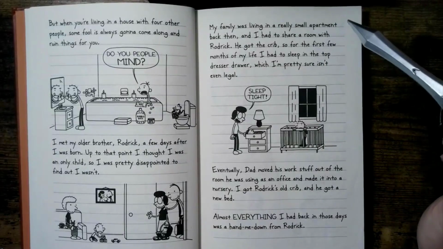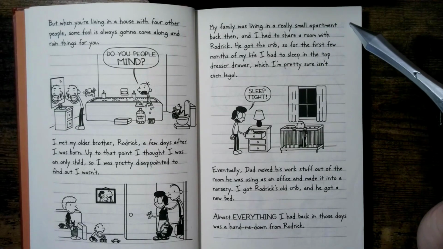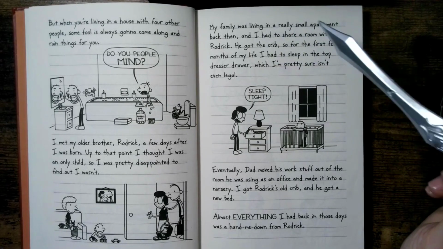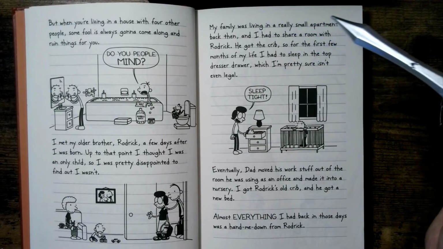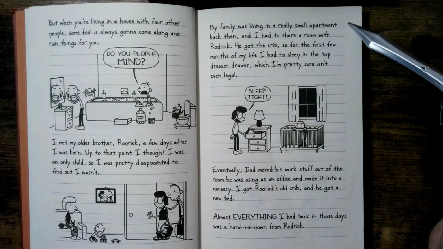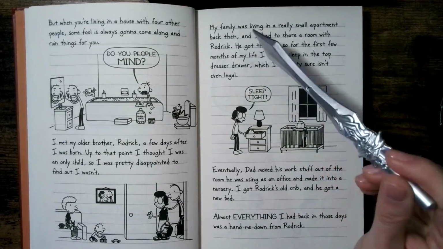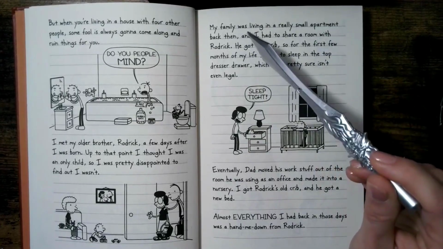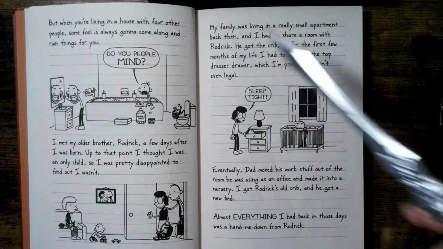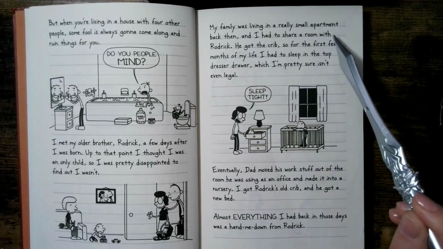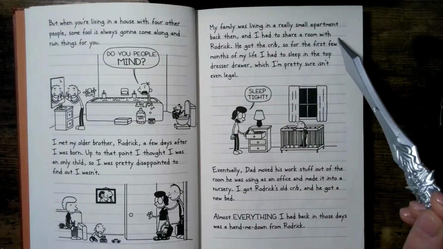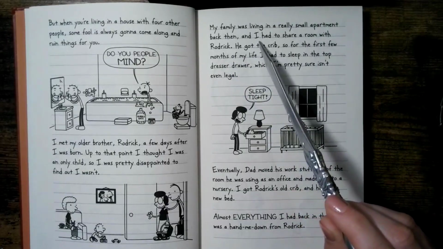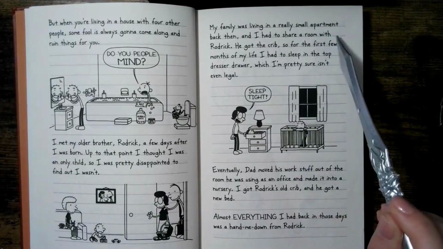Okay. My family was living in a really small apartment back then, and I had to share a room with Roderick. So as you can see, we have two distinct ideas. The first one is, my family was living in a really small apartment back then. And the subject of the sentence is my family, because who was living in a really small apartment back then? My family was. And then we have and, connecting this sentence to this sentence. I had to share a room with Roderick. Who had to share a room with Roderick? It wasn't my family, it was I. So that would be the subject of the second sentence.